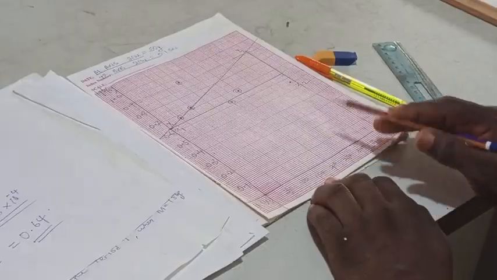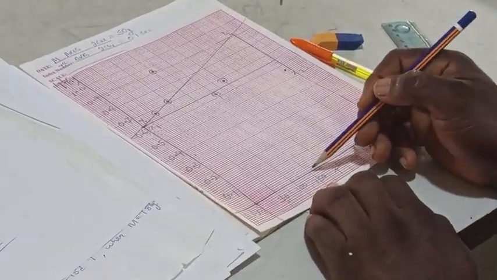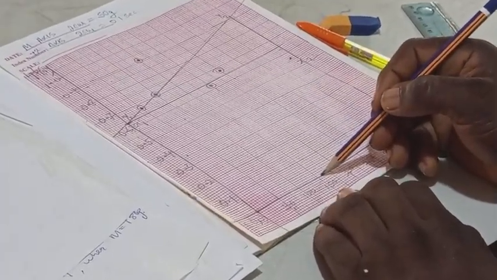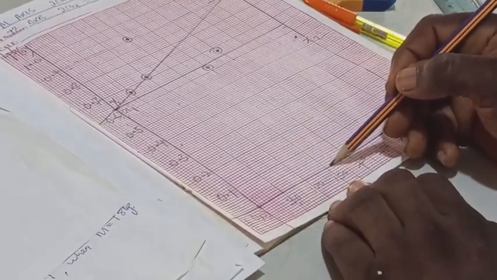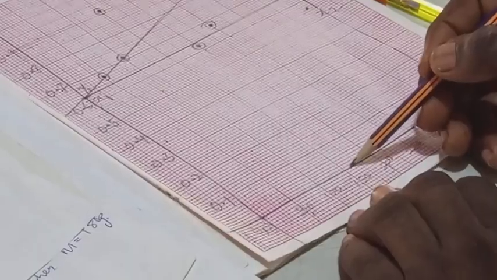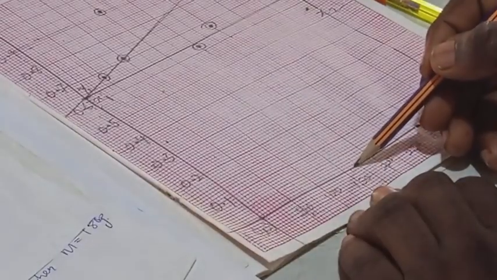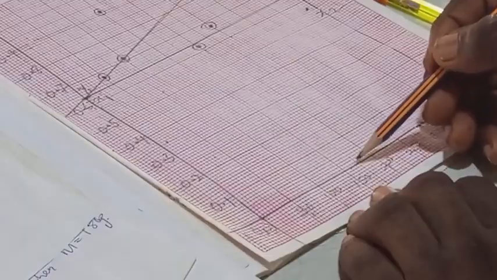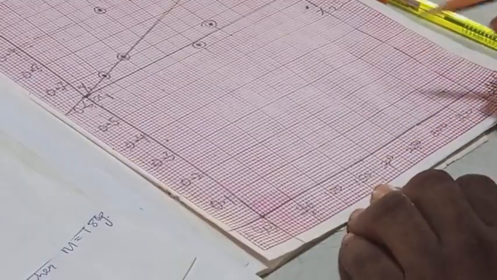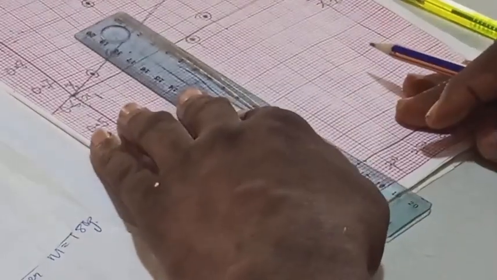Remember, each of these boxes on the horizontal is growing by 5, so every 2 boxes is 10. That's 160, 170, and 180. So at point 180, you trace it.